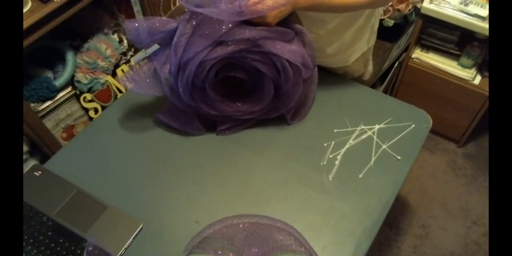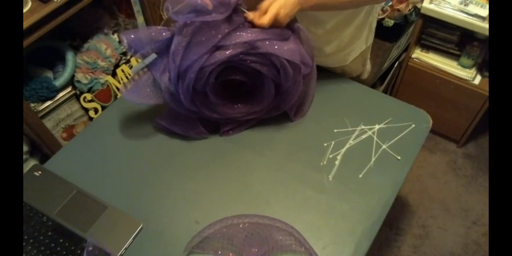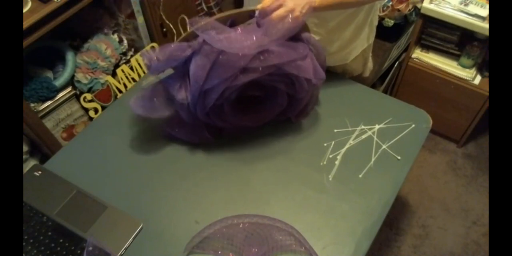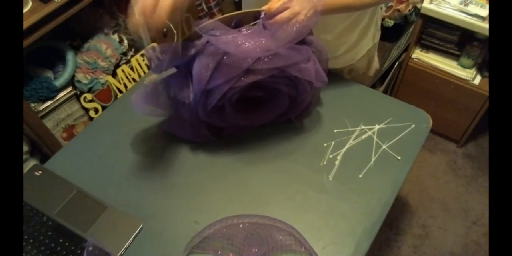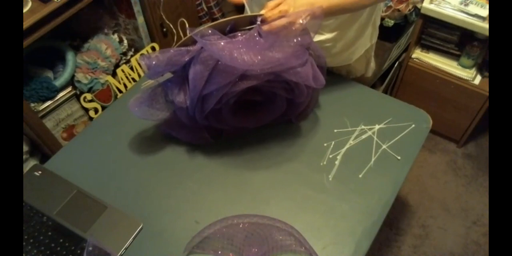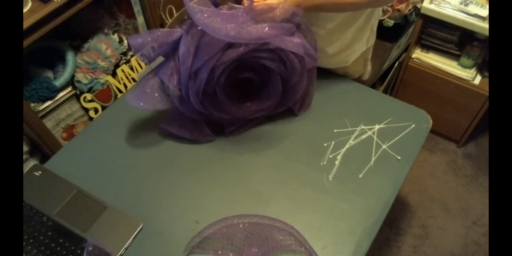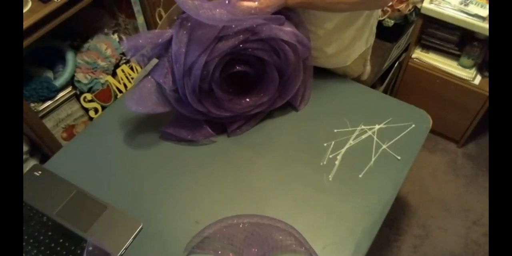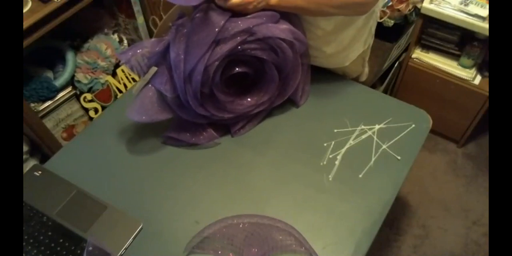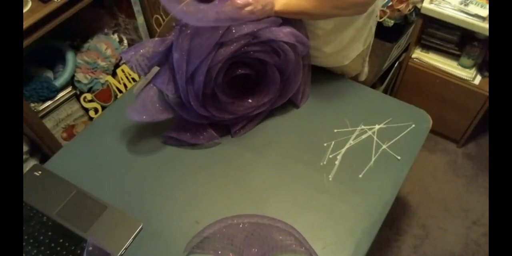Oh, I have my zip tie facing the wrong way. So it's always good to make sure that that flat end is up before you push it up through. Or you've got to do it again, just like I did.